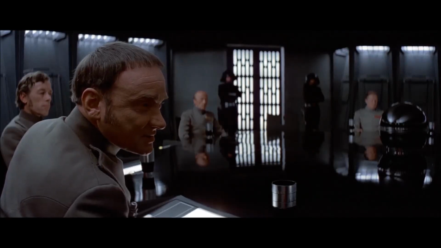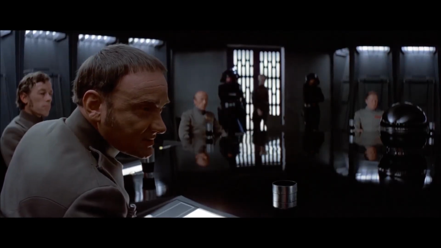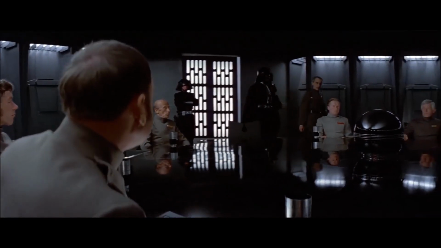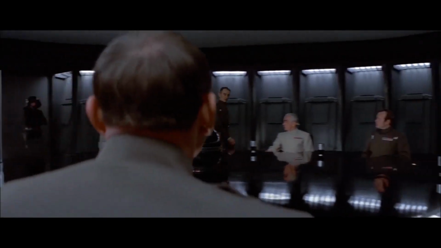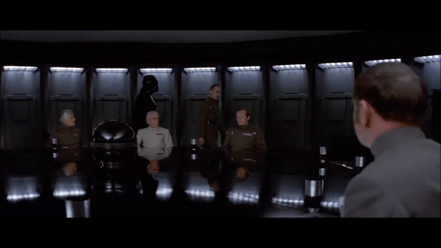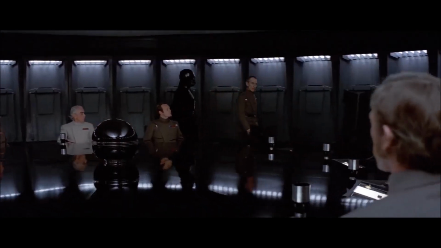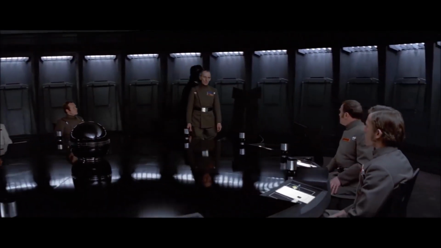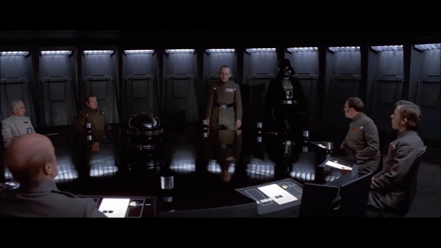The rebellion will continue to gain support in the Imperial Senate. The Imperial Senate will no longer be of any concern to us. I have just received word that the Emperor has dissolved the Council permanently. The last remnants of the old Republic have been swept away.